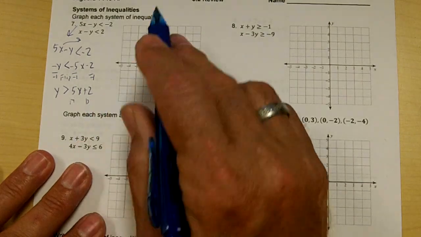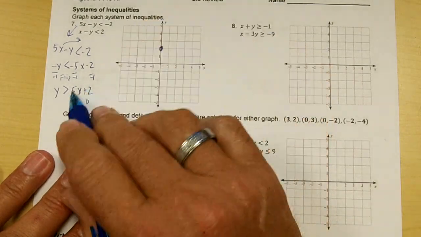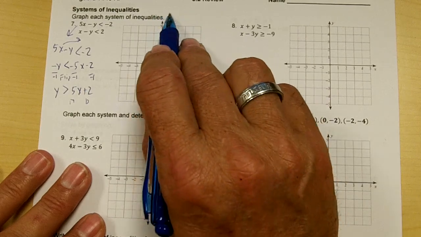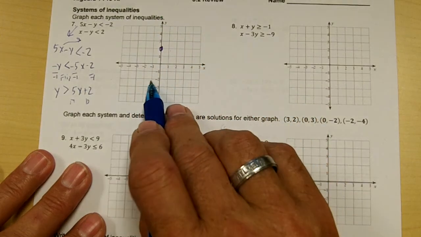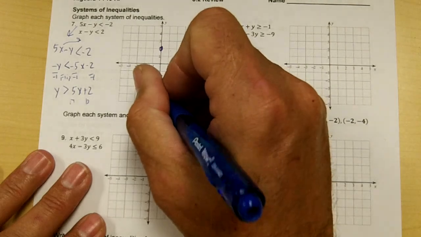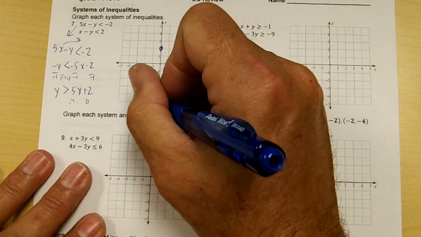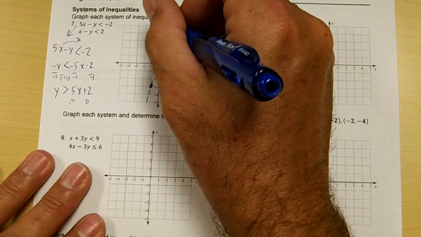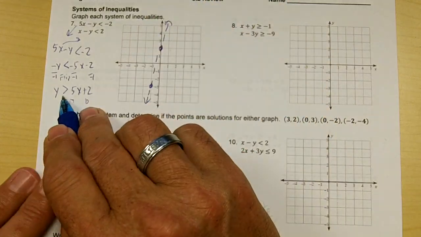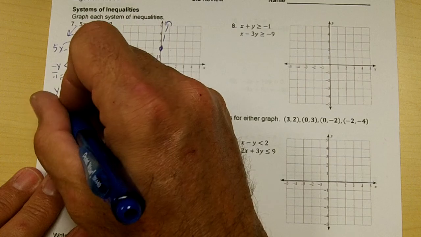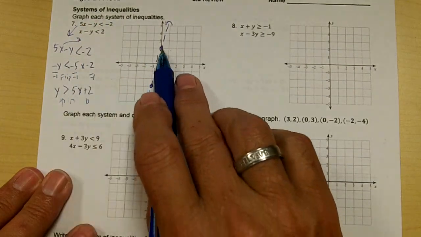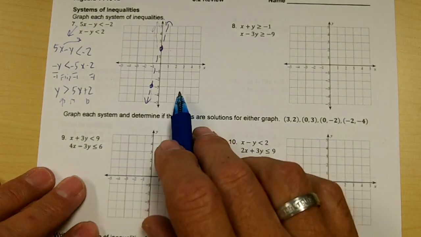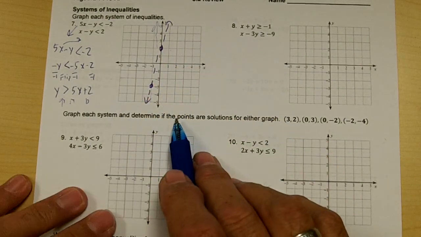So I'm going to graph 2, and then I need to go up 5 and right 1. I'll be off the graph. So instead of going up 5, right 1, I'm going to go down 5 and left 1, put a dot, and this will be a dashed line. So I'm going to draw a dashed line through these dots. Now, this inequality is greater than, and y is up. If I go up on the y-axis, my numbers get greater. If I go down, my numbers get less.